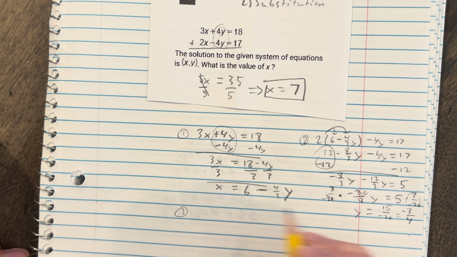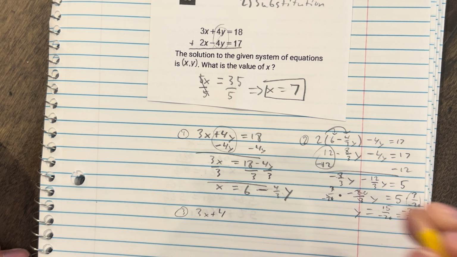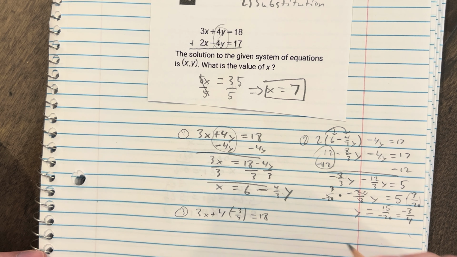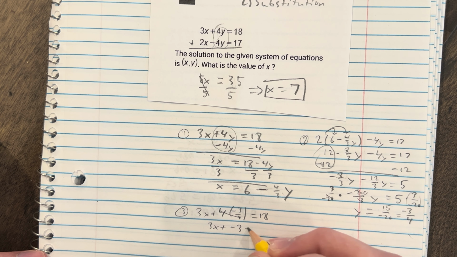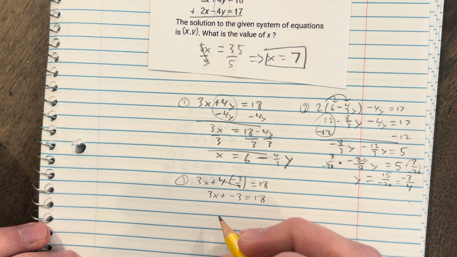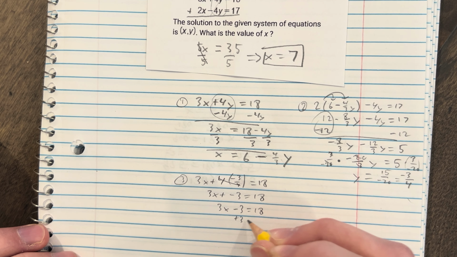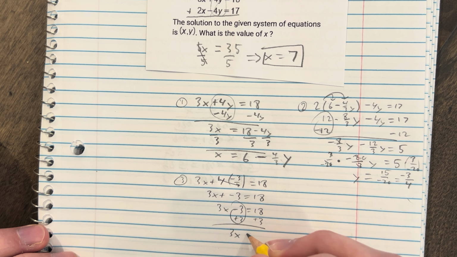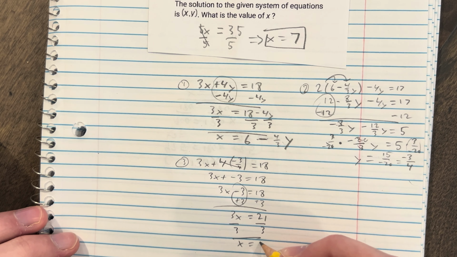Since y equals negative 3/4, we have 3x plus 4 times negative 3/4, equals 18. Our 4's cancel, so we have 3x plus negative 3 equals 18. Then we have 3x minus 3 equals 18. Add 3 to each side, our zero pair. 3x equals 18 plus 3 equals 21. We divide each side by 3 to get x equals 7.